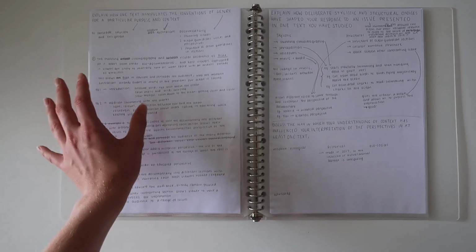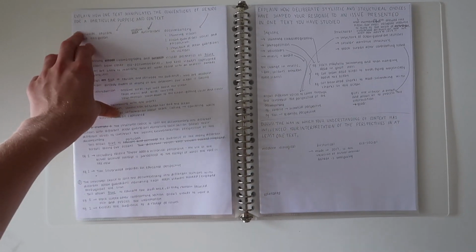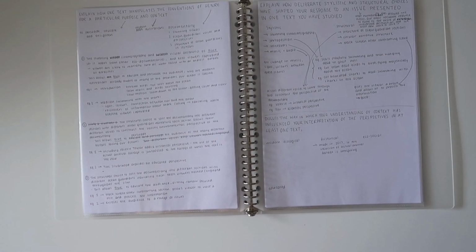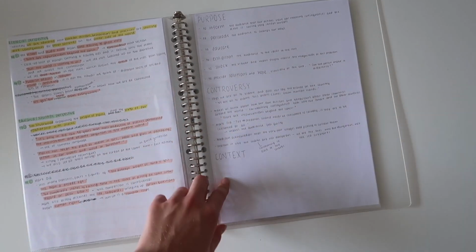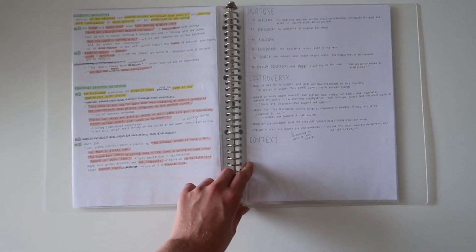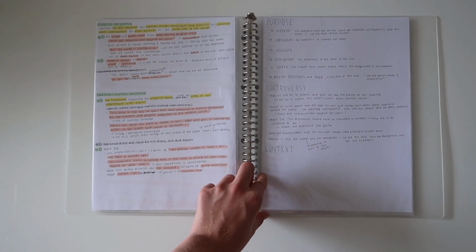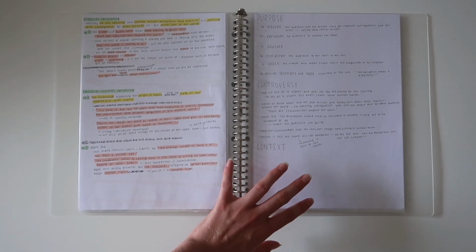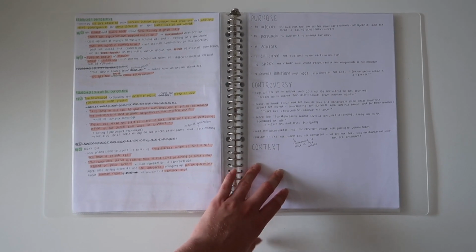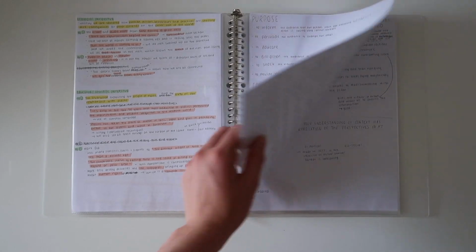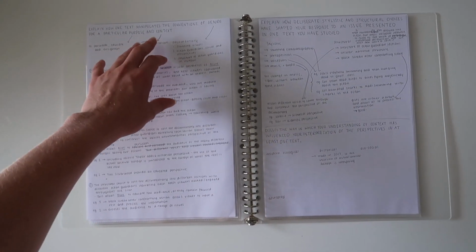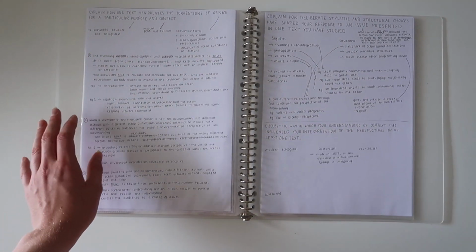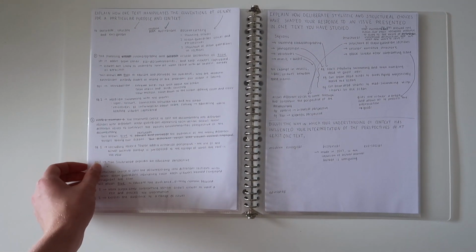Then I did essay plans again. Explain how one text manipulates the conventions of genre for a particular purpose and context. So I can go back and look at purpose and context. Oh, I didn't write anything down for context. I still to this day do not understand context in regards to English. The way they were trying to look at context, I do not get. But because heaps of questions were coming up about context, I tried to do an essay plan about context.